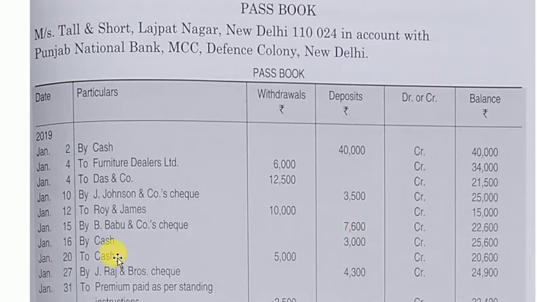Now on January 16, the cash is deposited in my bank account, which is a contra entry you have studied in double column cash book. So when you deposit cash in bank account, that means Mrs. Tall and Short Company has deposited cash in bank account, the posting is 3,000 in deposit column and the balance increases from 22,600 to 25,600. Then on January 20, there is an opposite transaction. Cash has been withdrawn. It is coming in withdrawal column.